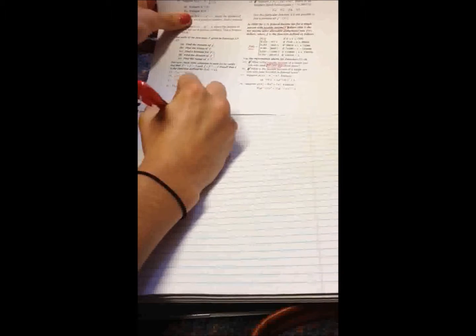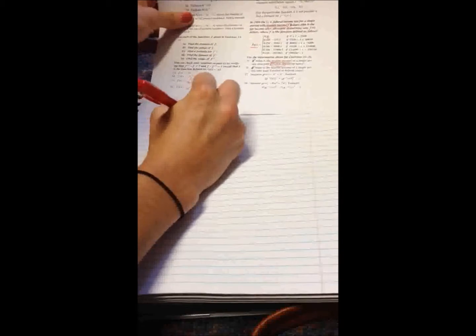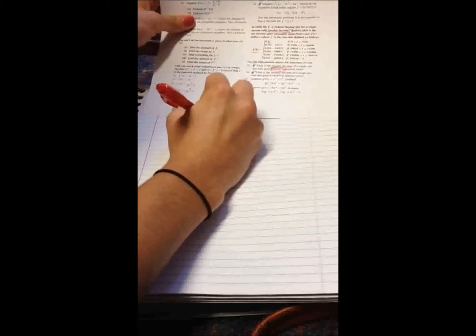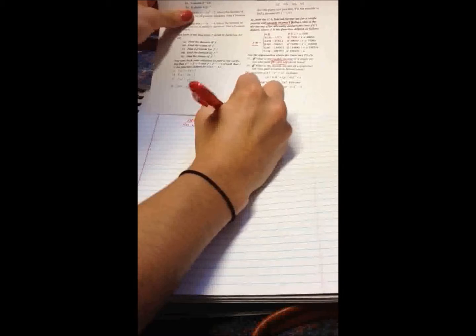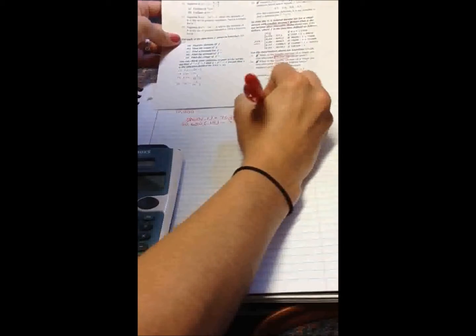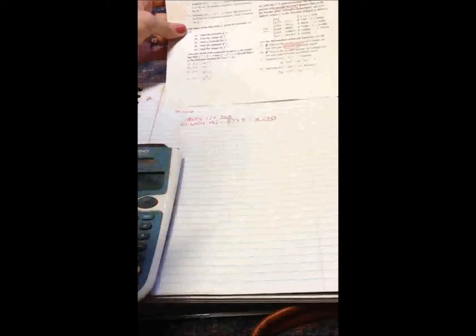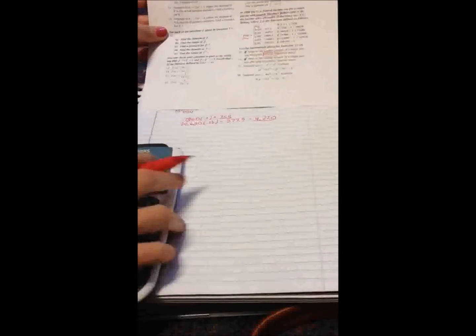And right here we're going to take 30,650 and multiply it by 0.15 and then subtract 377.5, which equals 4,220. So far in these answers we haven't gotten to 10,000 yet, so we're going to keep going.